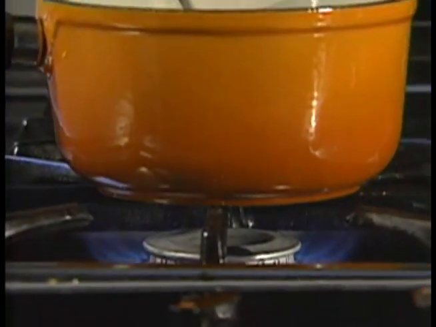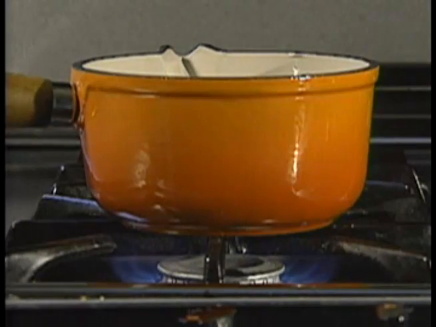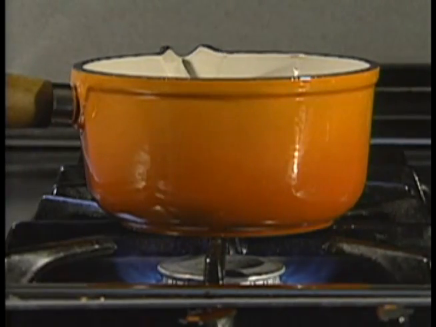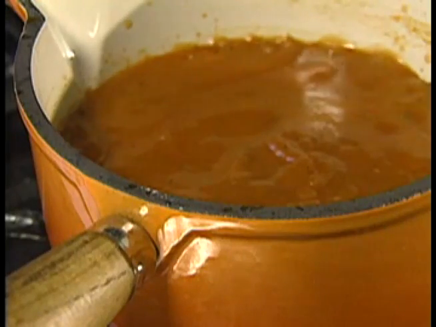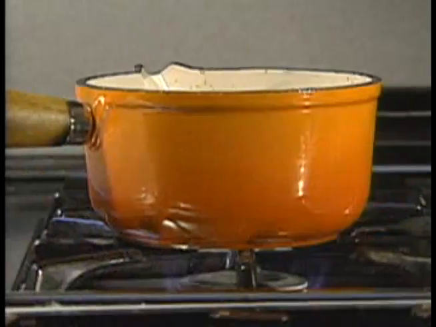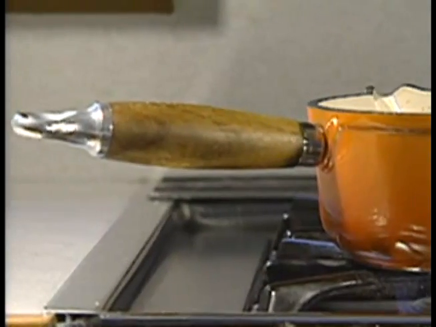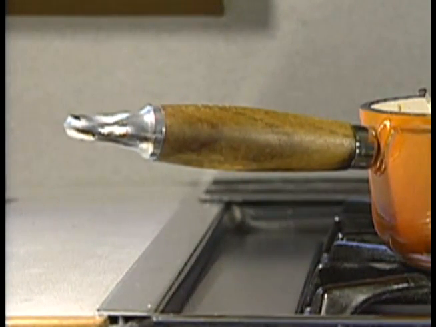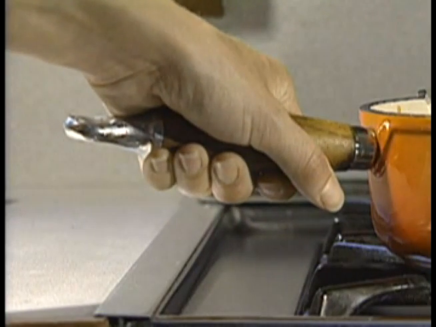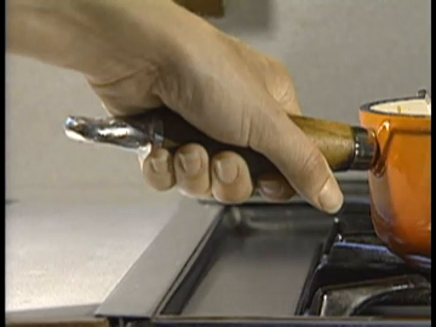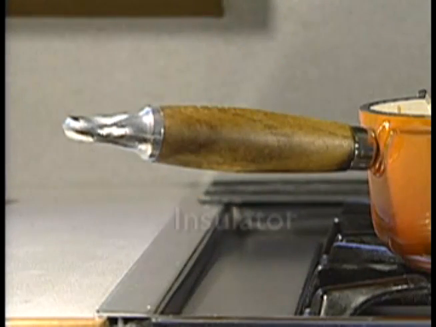In general, metals like copper, aluminum, and steel are all good conductors. Here, heat from the burner is easily conducted by the metal pot to the sauce. However, some other substances like wood are not good conductors. Many pots have wooden handles because wood does not conduct heat well from the pot to one's hand. Poor conductors like wood are known as insulators.